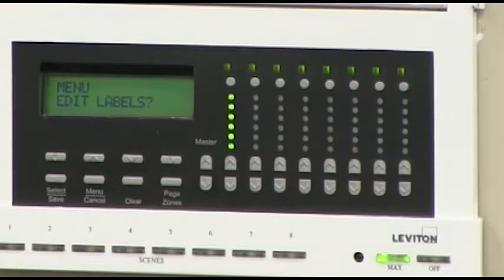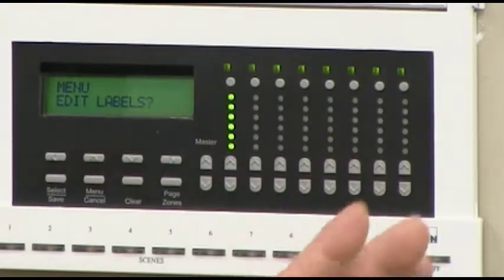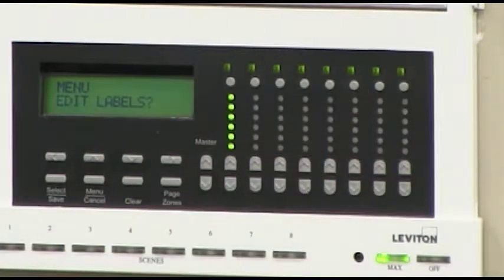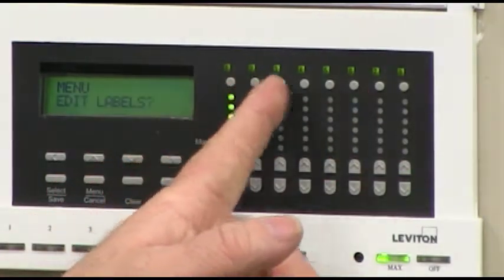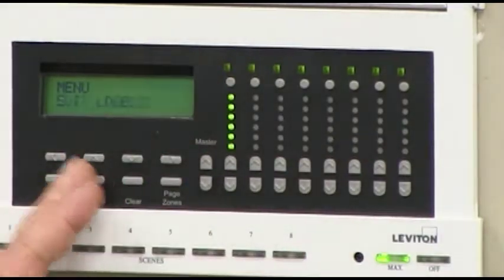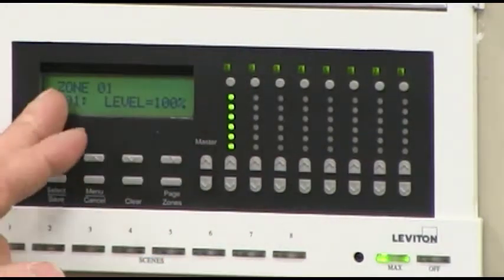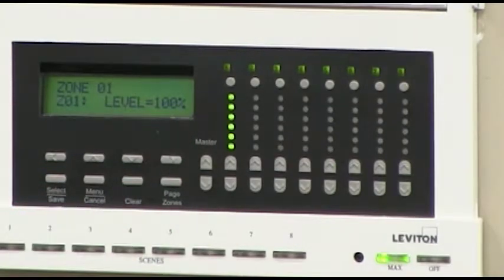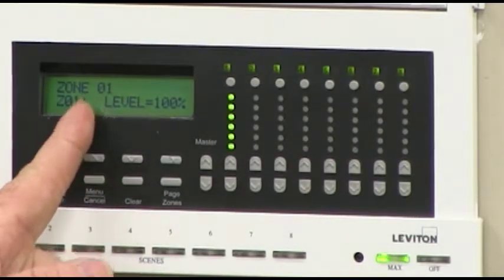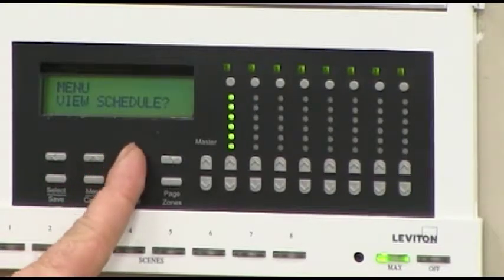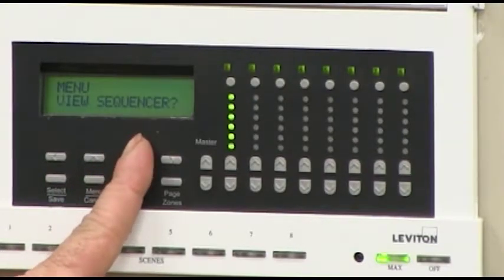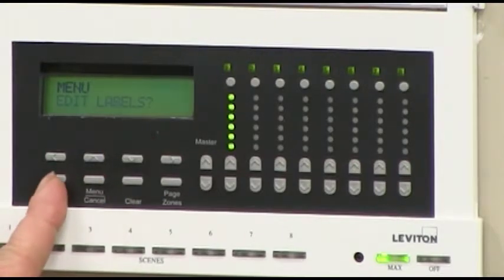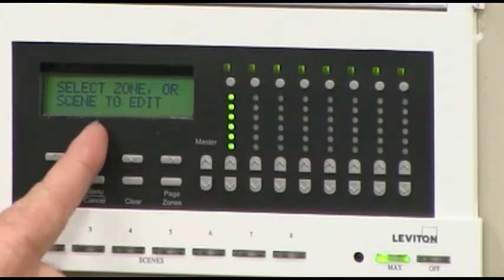Edit labels. So you do have the option of editing the labels for all of the scene buttons as well as all of the individual zone buttons. Across the top you have these round buttons. If we press one of them, it will pop up and tell you zone 1 and then what that zone level currently is set at. We can change where it says zone 1 by going to the edit labels and then select save, and then we select zone or scene to edit.